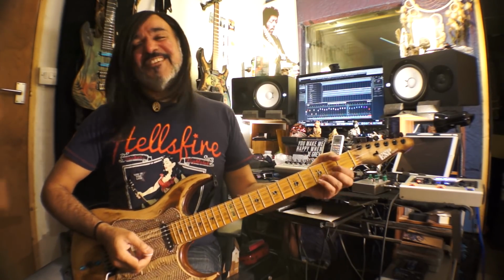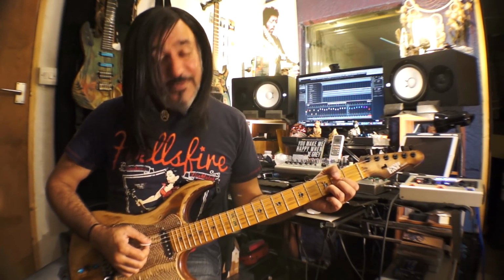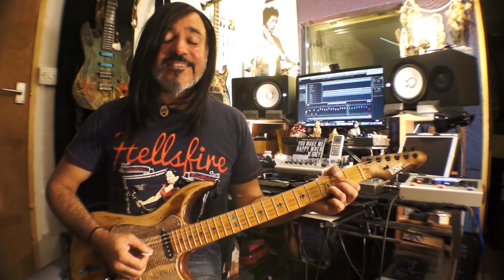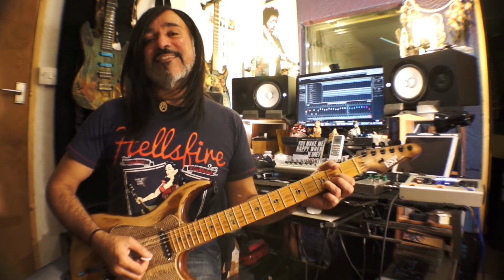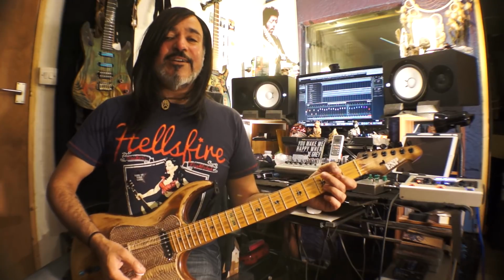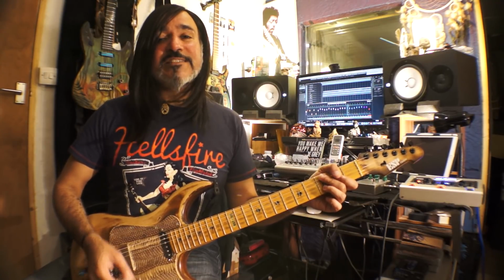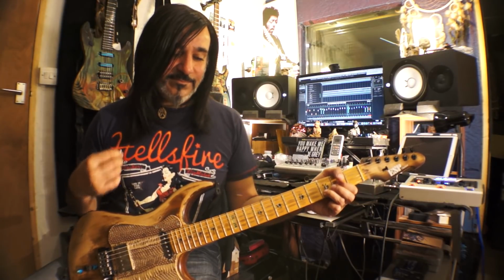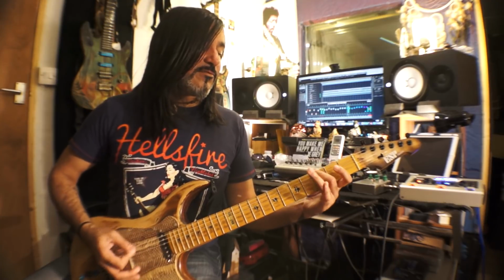Alright, so what I'm doing there is the open A string, open D string, 2nd fret of the G string, and the 3rd fret of the B string. Now I like to add that A string in because it gives it a heavier sound. And then I start the rotation again.